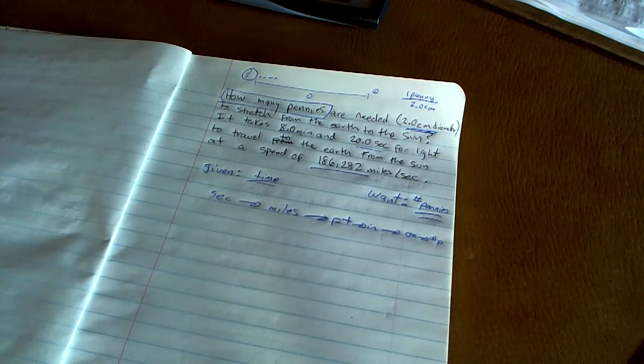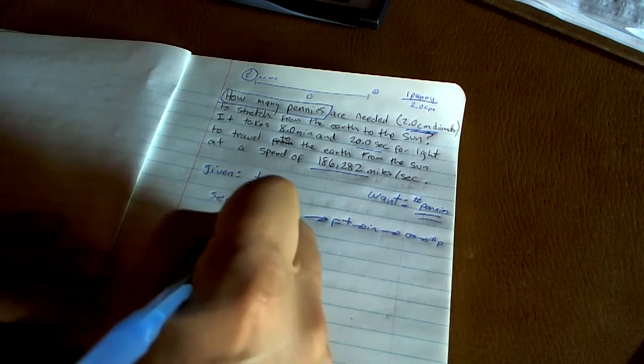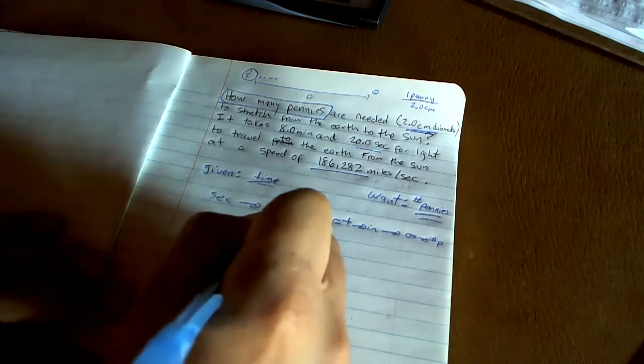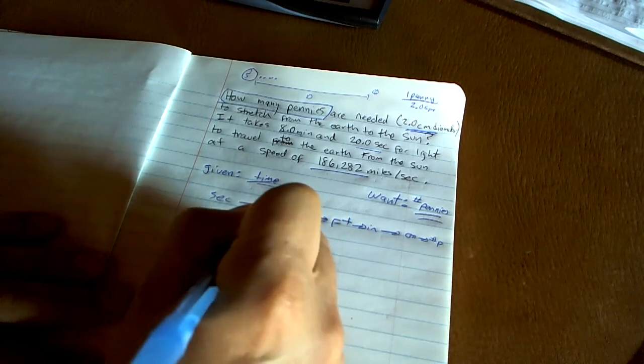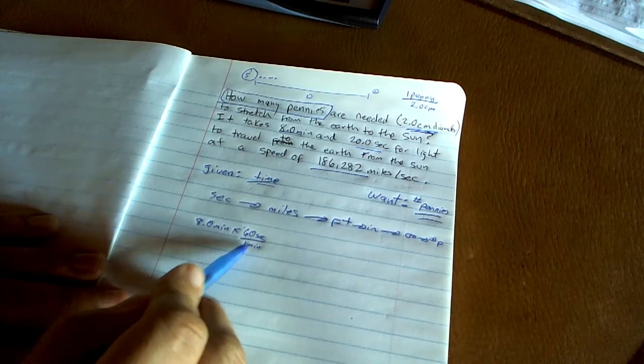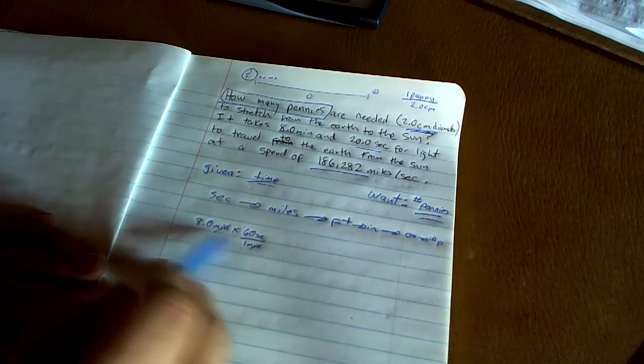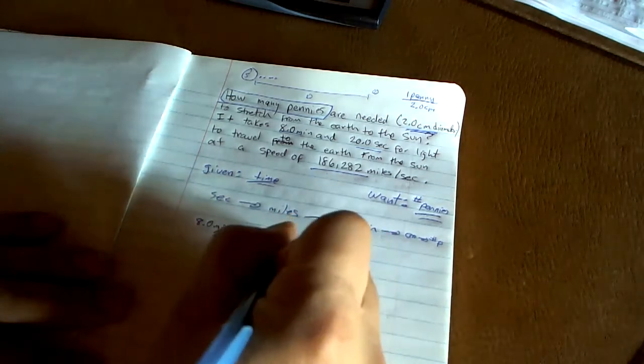So the first thing is I got to make sure that my units of time all agree. So I have 8 minutes. 8 minutes times, really, there's 60 seconds in a minute. And I could have done this in a conversion factor, 1 minute, 60 seconds. Minutes cancel. 8 times 60 is, what is it, 480.